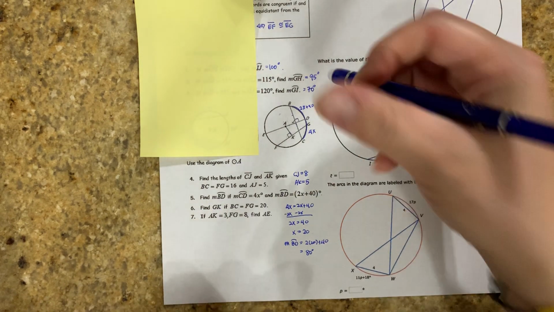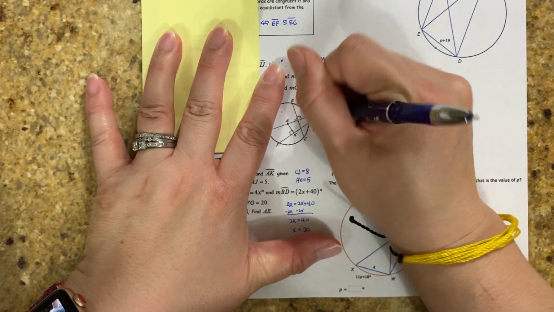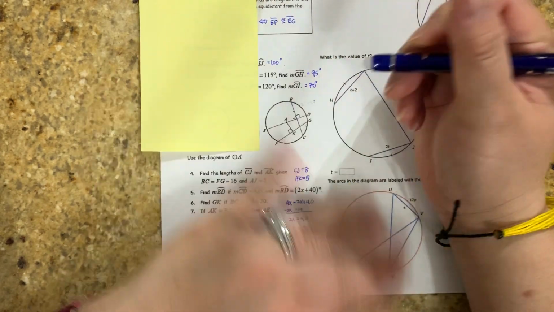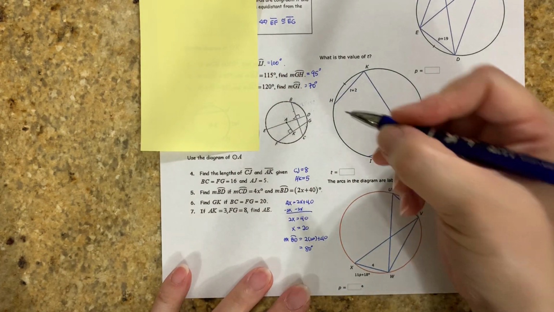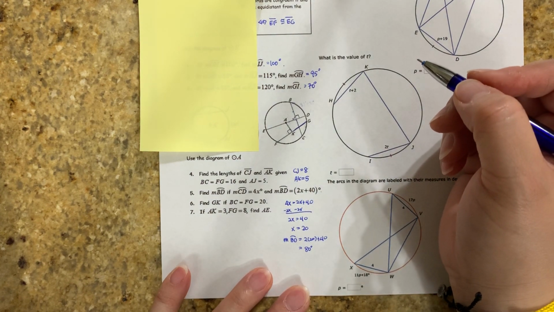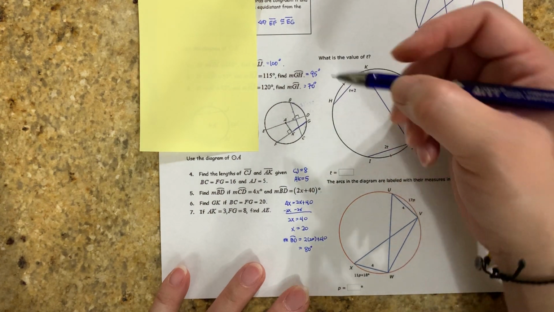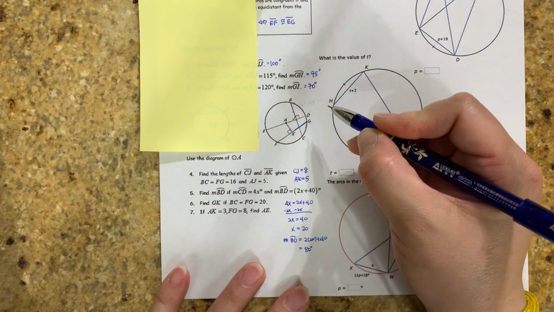Okay. All right. Again, be in a good habit of erasing and having a brand new problem. Okay. All right. Next one says find GK. We want GK right here. If BC equals FG equals 20.